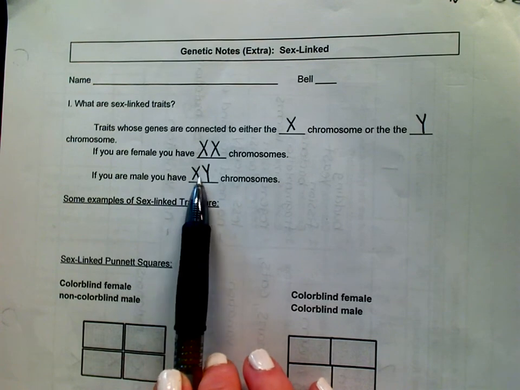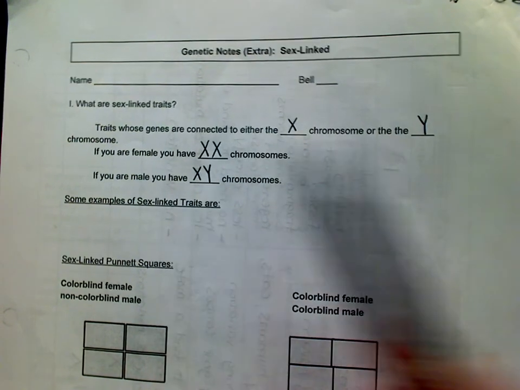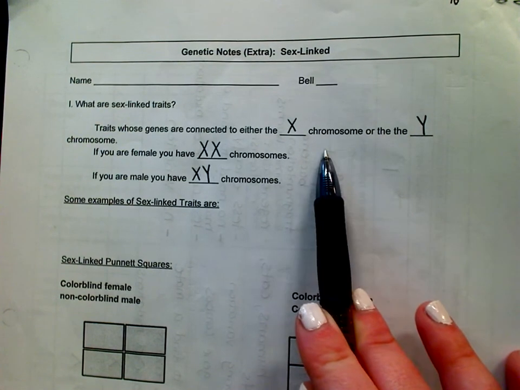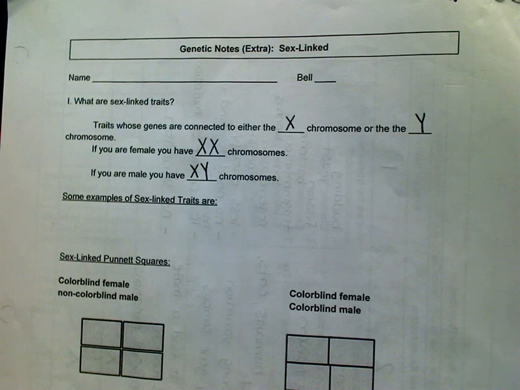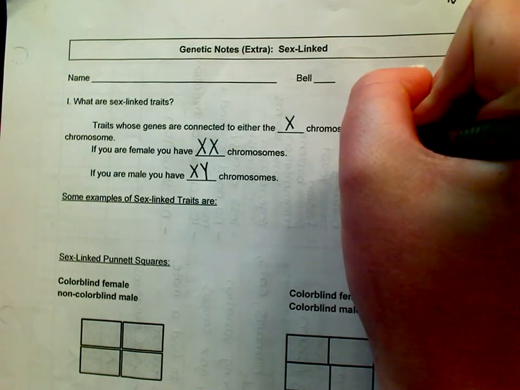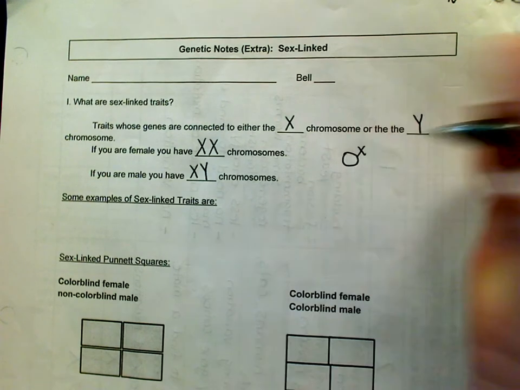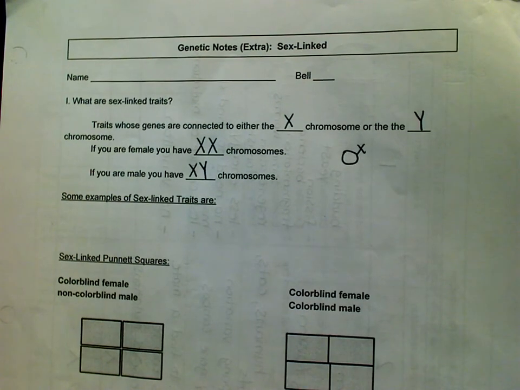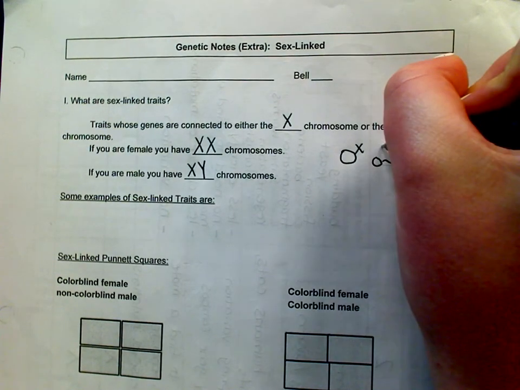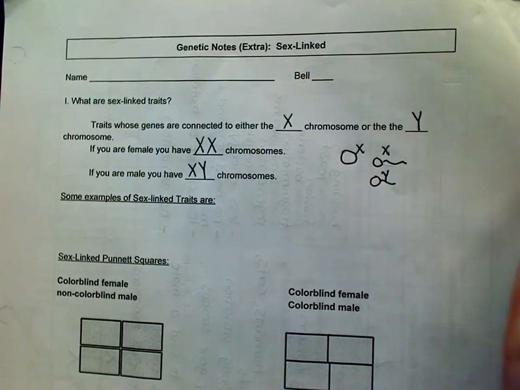Some sperm are X and some are Y. So when a sperm meets an egg, the egg is X, so we have no other possibility. You don't have to write this down, I'm just going to write it down. We have our egg, and this is X. Then sperm will come along, and it's either X or Y.